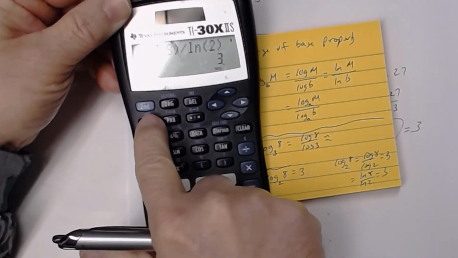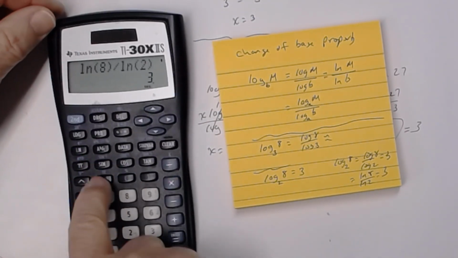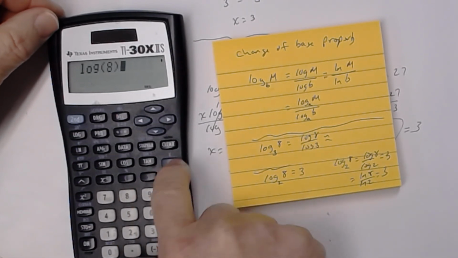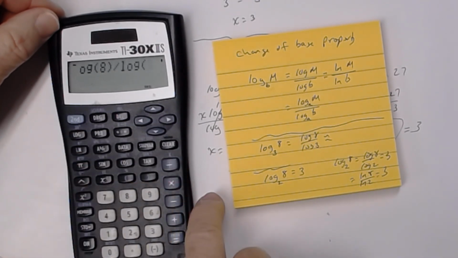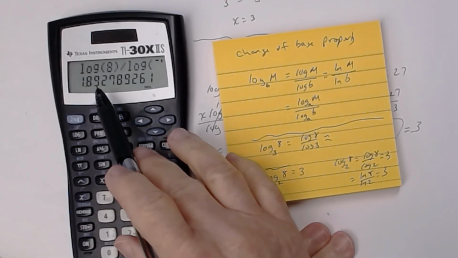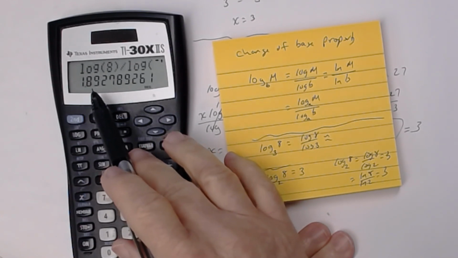So you're going to say the log of 8 divided by the log of 3. And you get this right here. And let's go ahead and approximate to 2 decimal places. So 1.89, okay?